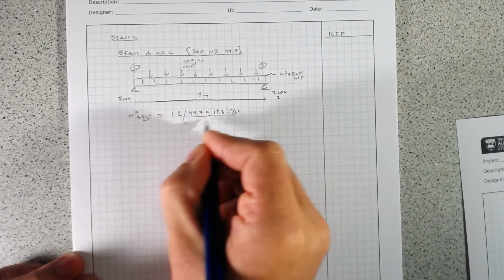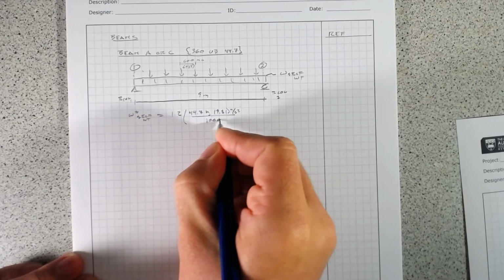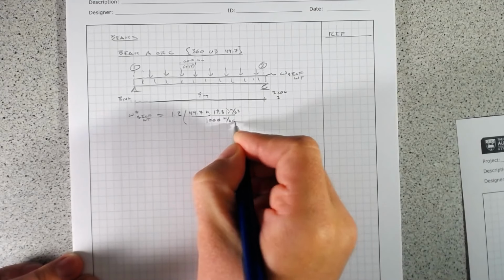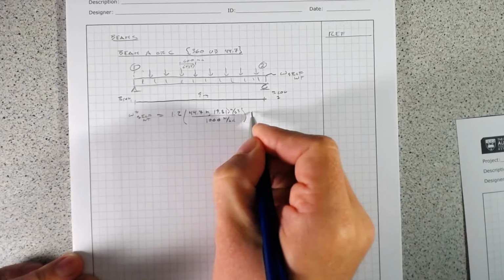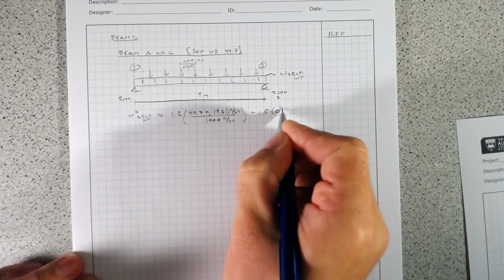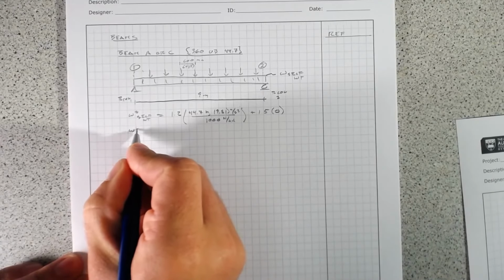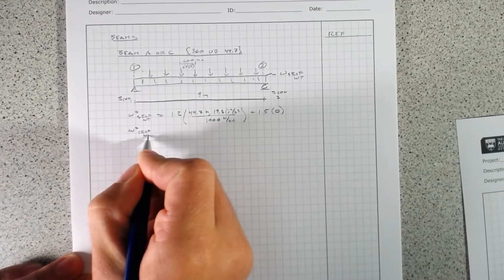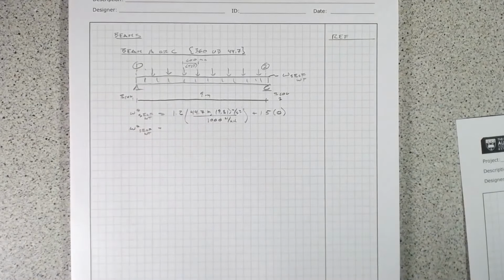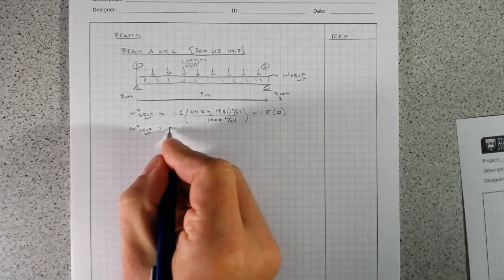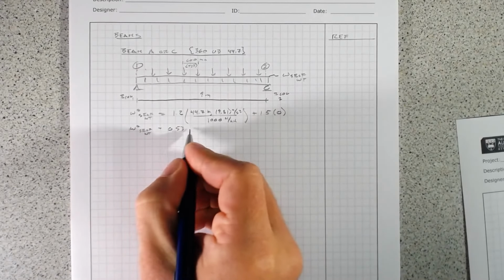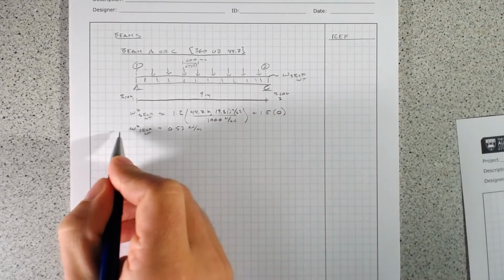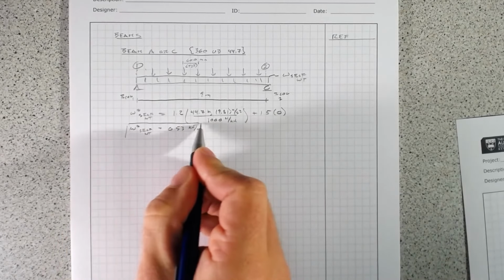That gets us into newtons. And because we're working in kilonewtons, we'll divide by 1,000. Plus 1.5 times 0. W star self-weight equals 0.53 kilonewtons per meter. All right, very good.